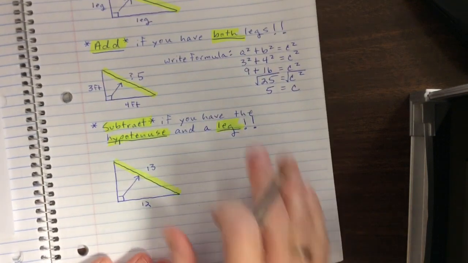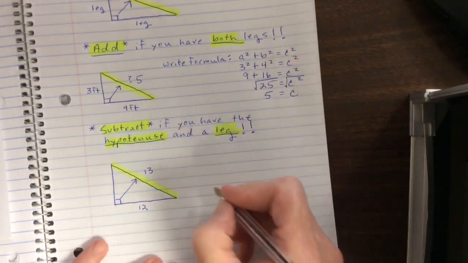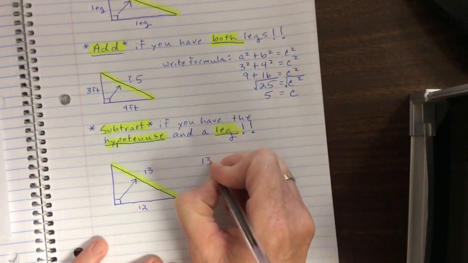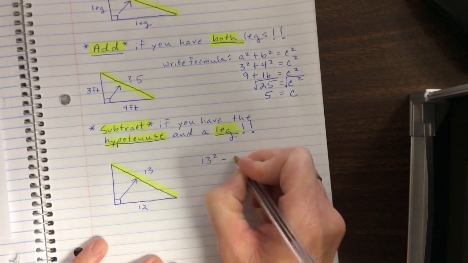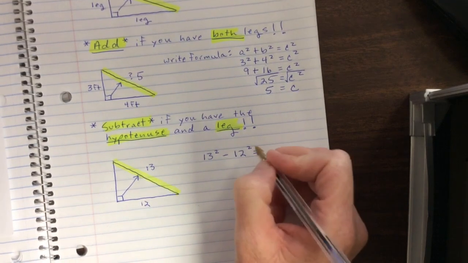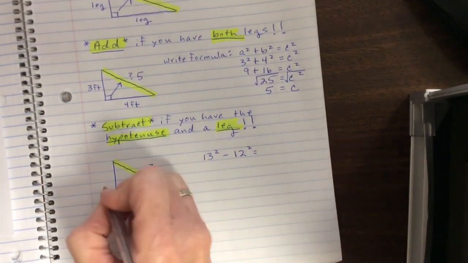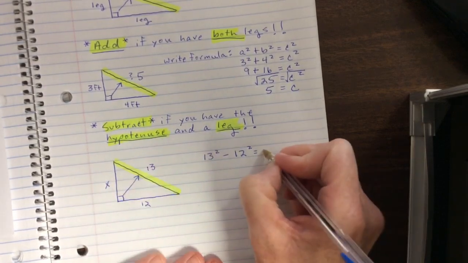So we are going to do the opposite of the formula. We are going to put 13 squared minus 12 squared, excuse me, equals, let's just call this x squared.